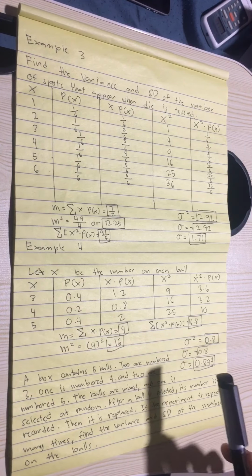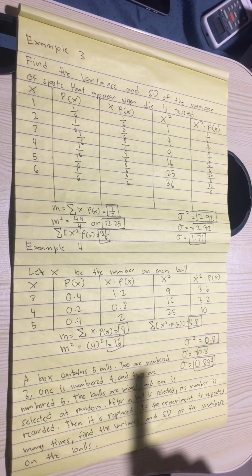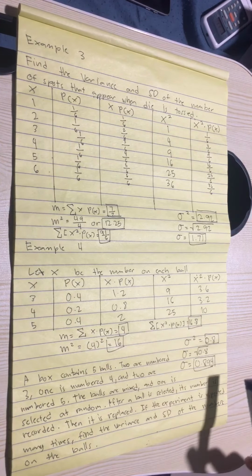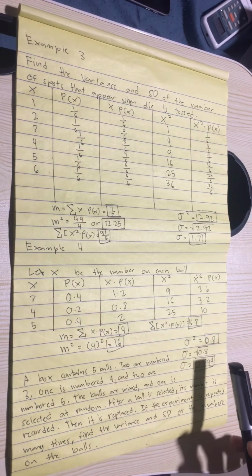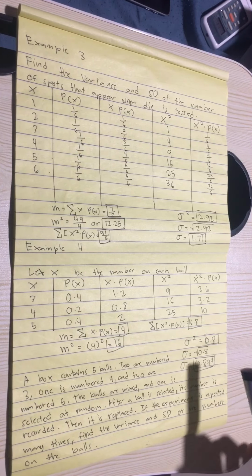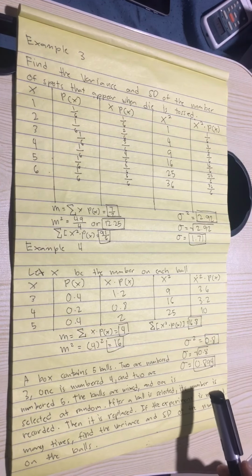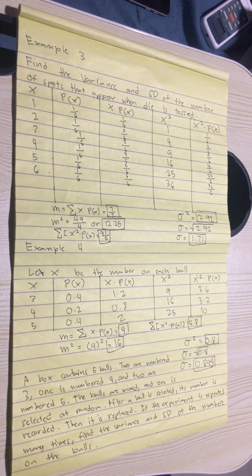So for the variance, we have 0.8, and by getting again the standard deviation, we need to square root the variance. Okay, so square root of 0.8 is equals to 0.894. So that is for the standard deviation.